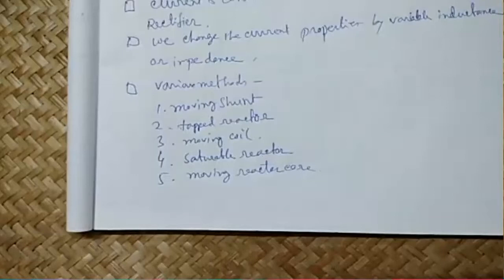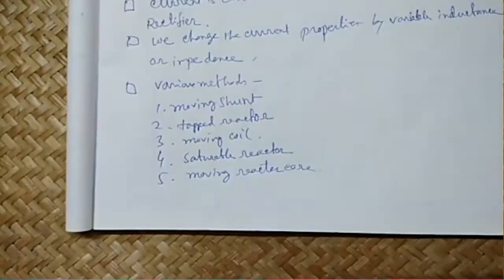So there are different methods to control the impedance or use the varying impedance, and these are the methods we normally use. These all are inside the transformer or the rectifier. Now for different welding plants, that means for different welding machines, depending on the process, the job, the environment and our requirement, we choose any one type between them.